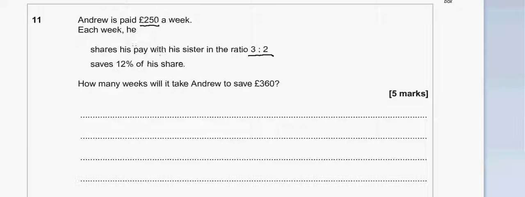Okay, so he shares his pay with his sister in the ratio of 3:2. So this is Andrew's share, and this is his sister's share. So we have 5 shares here. So first thing we need to do is find out what one share is. So this would be 250 divided by 5, because we've got 5 shares, so £50.